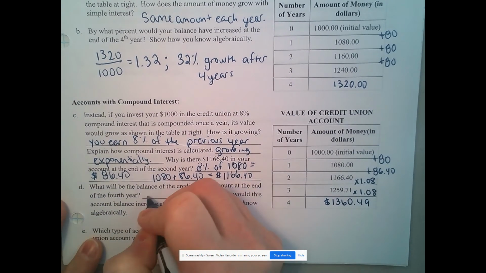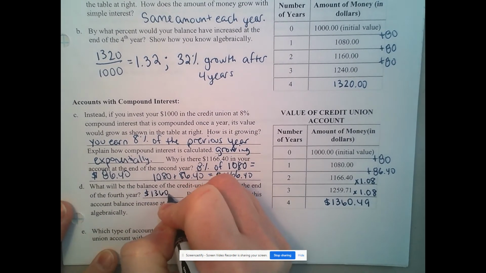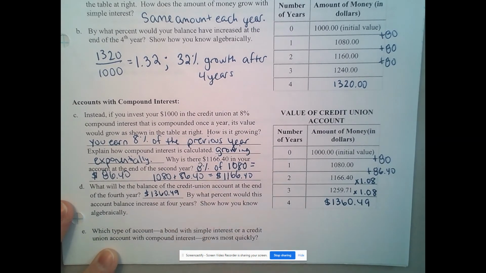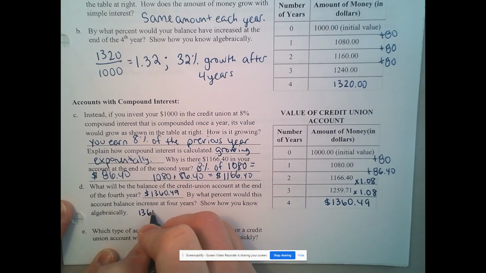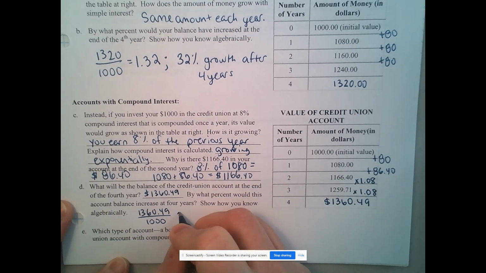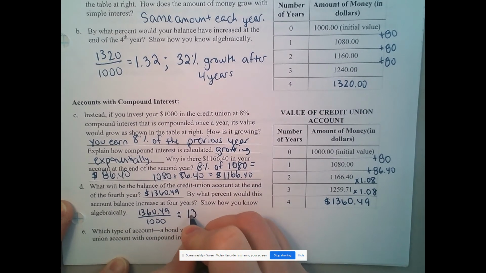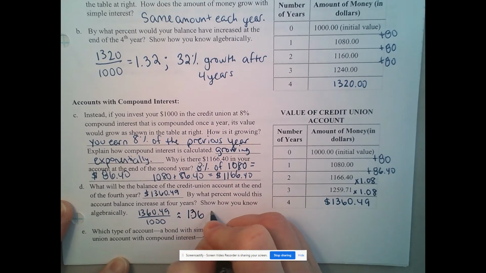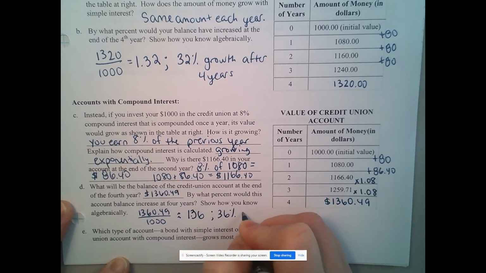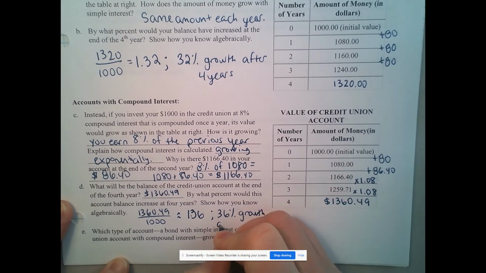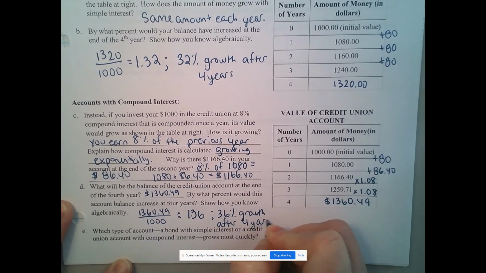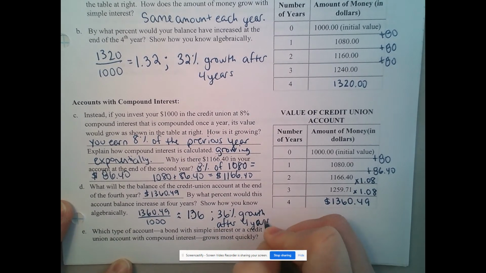So we would put that here as well. And what percent is that? So 1360.49 over the initial $1,000 is approximately 1.36 or a 36% growth after 4 years.